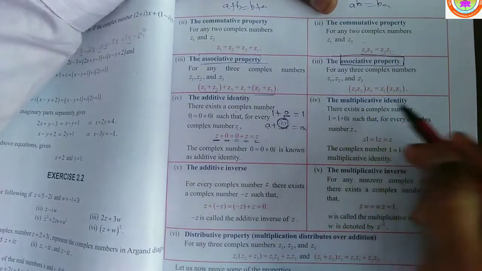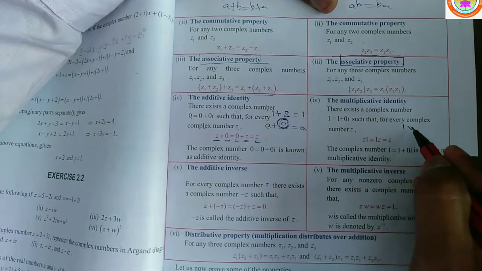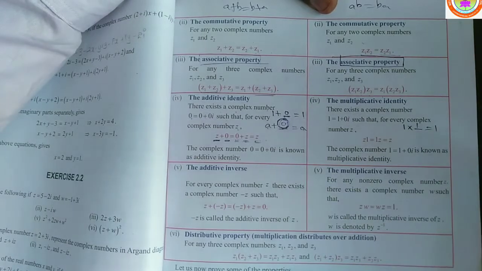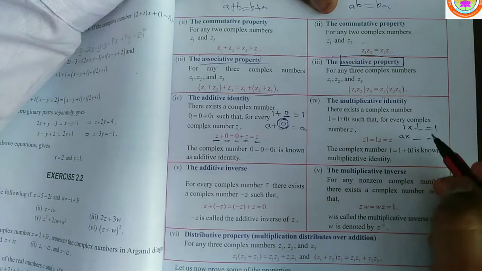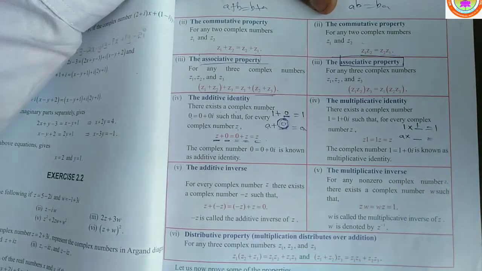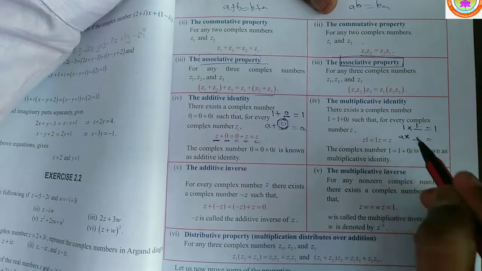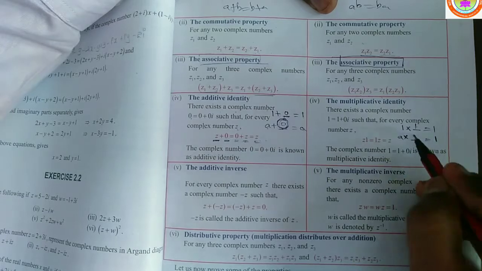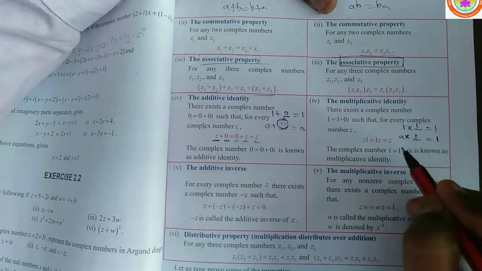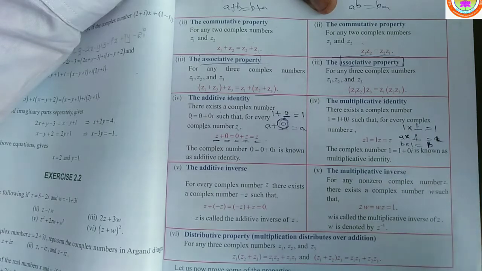Now for multiplication: 1 into something is equal to 1, and that something is 1. For example, a into something is equal to a. We can use a or b, and I need to get the same number back, so I need to put 1. A into 1 is equal to a, and b into 1 is equal to b.